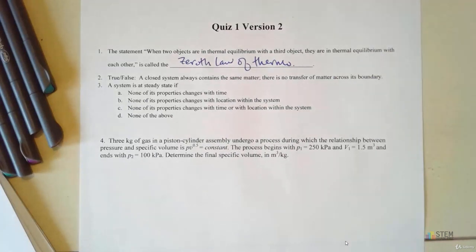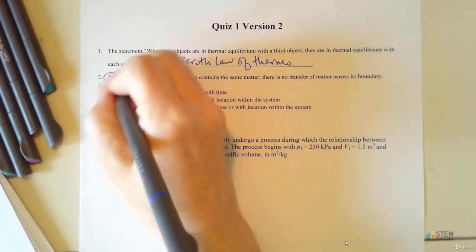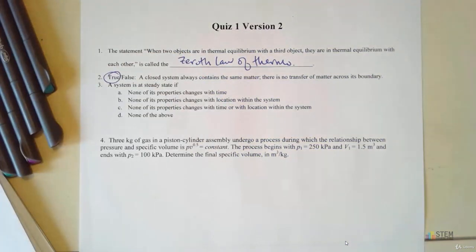Now number 2, it says a closed system always contains the same matter and there is no transfer of matter across the boundary. Is that true or false? That would be true. A control volume is the one that will have mass that goes across the boundary.